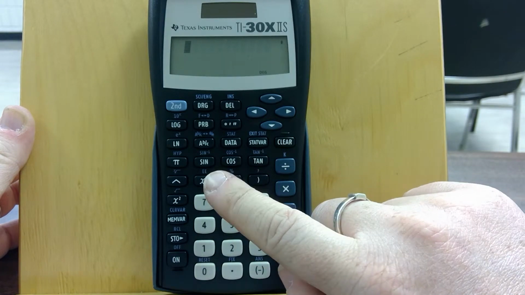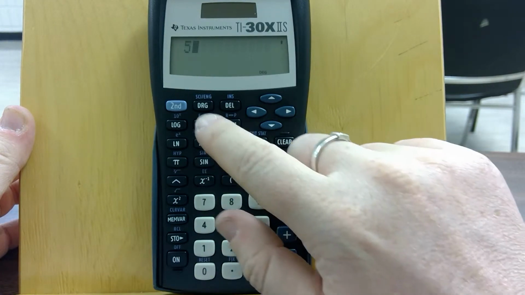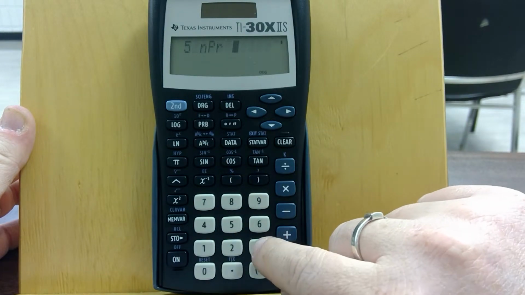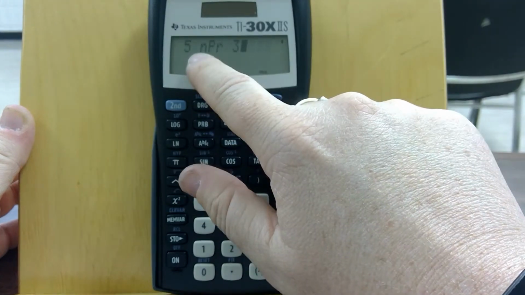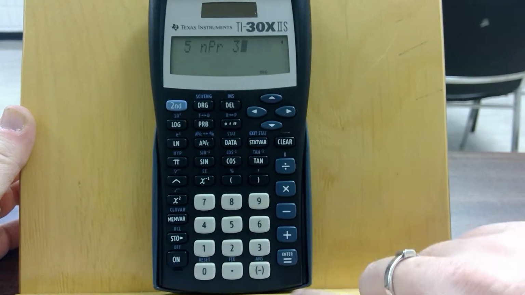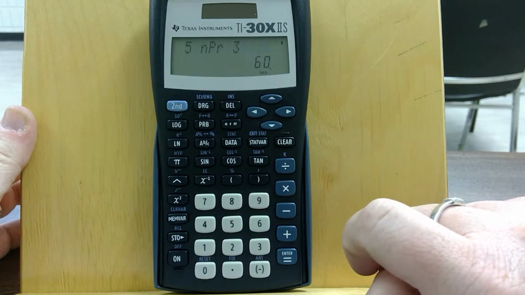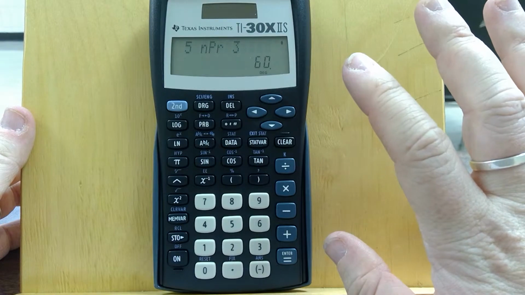If I'm wanting to use the permutations one, like if I'm doing 5 pick 3, then I would literally enter the number for n, then my permutation, then 3. I would hit equals to get that answer. Okay, same thing works for combinations.